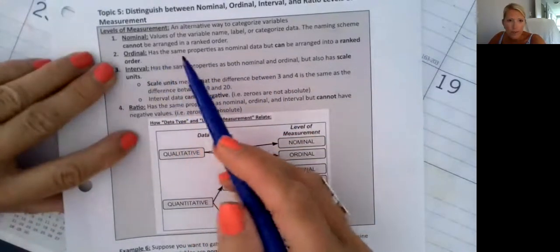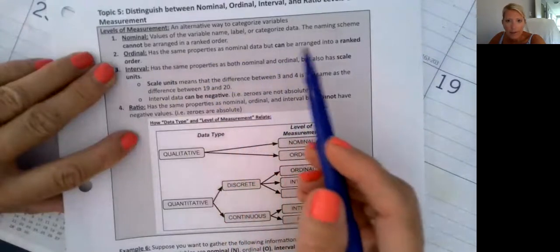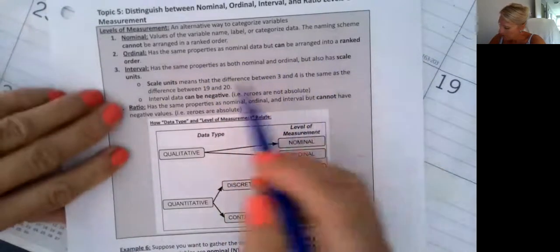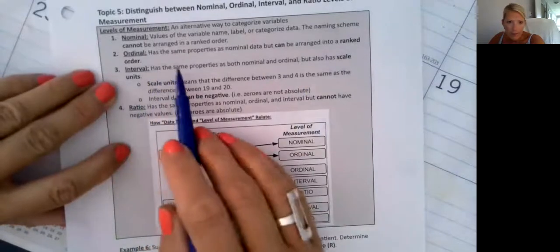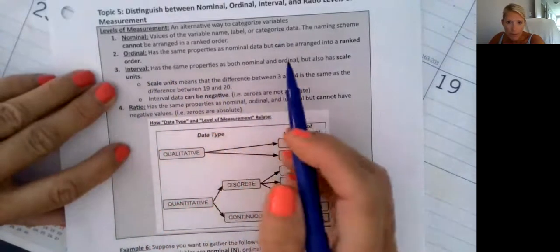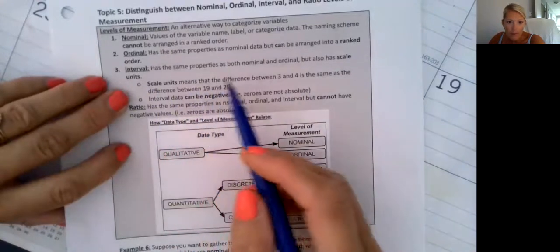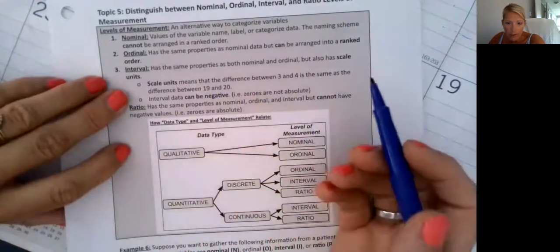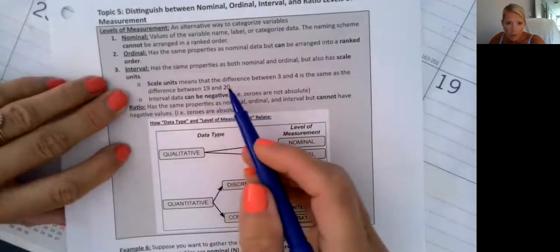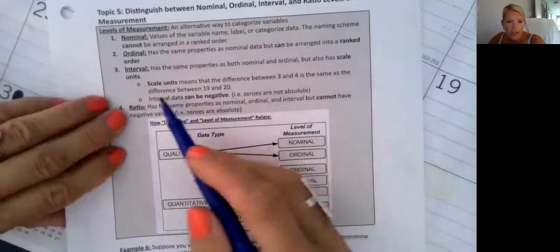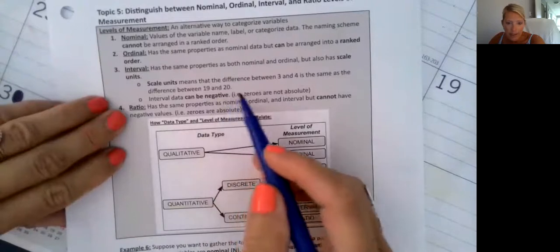Ordinal data has the same properties as nominal data, but can be arranged into a ranked order. Interval data has the same properties as both nominal and ordinal, but they also have some scale or units. That means there's a difference between a 3 and a 4 as far as your pain level, right? Or 19 or 20 as far as your age. Interval data can be negative, so that's something to think about.